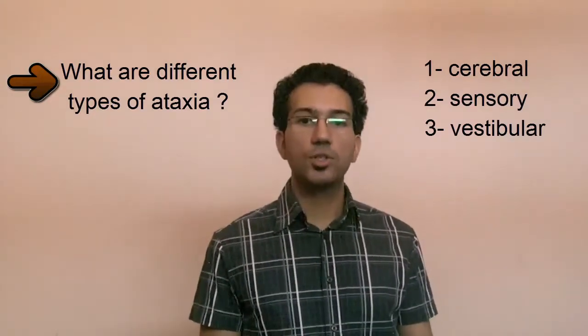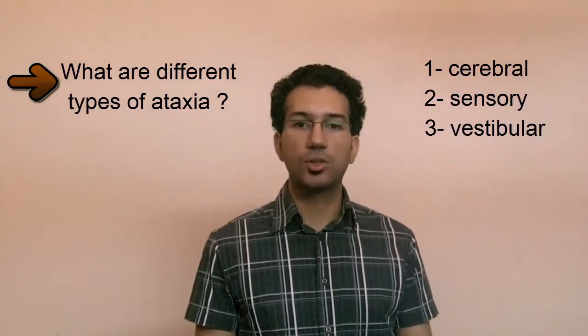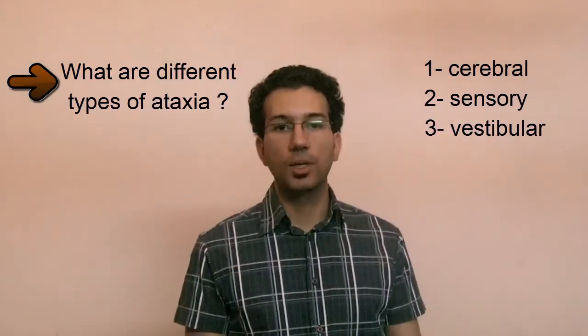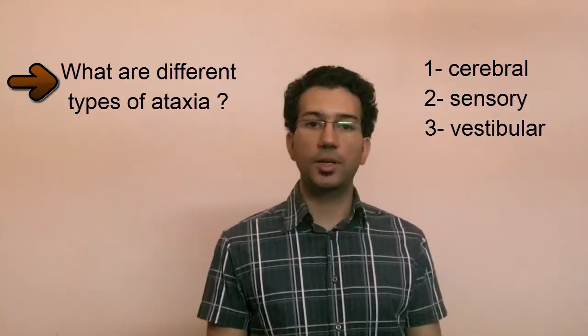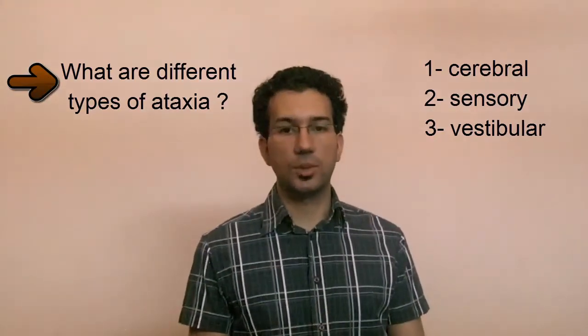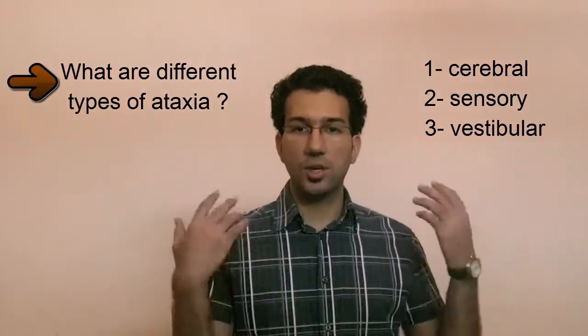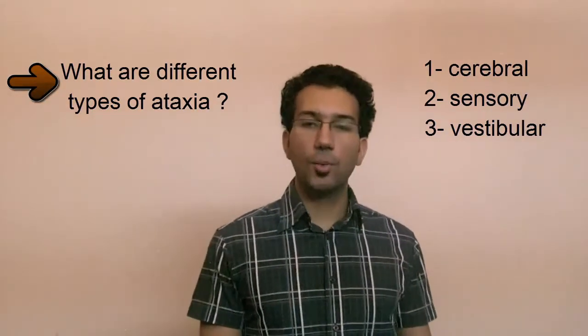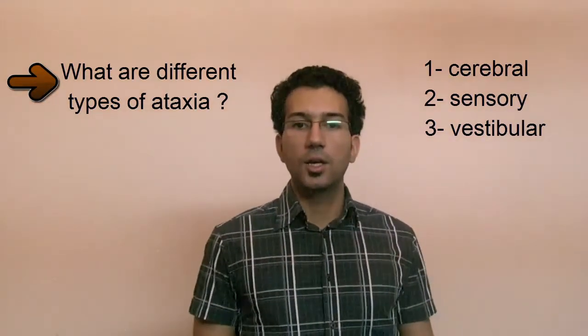Sensory ataxia occurs due to proprioceptive sensory loss, polyneuropathy, damage of the dorsal column, spinal cords, or central areas that integrate the proprioceptive information, which are the cerebellum, thalamus, parietal lobes. Furthermore, the vestibular ataxia.